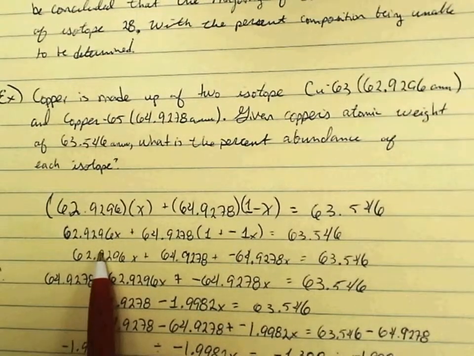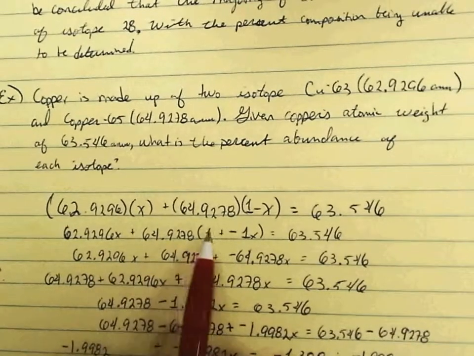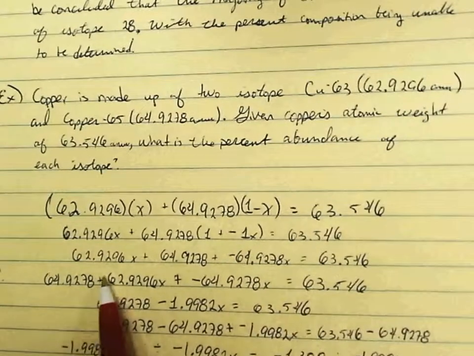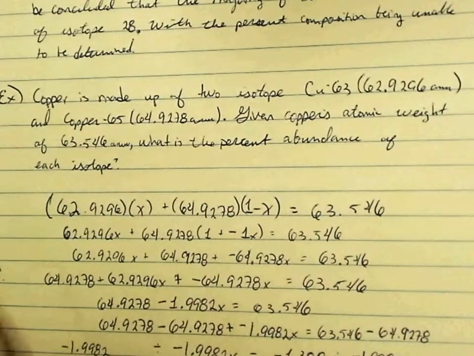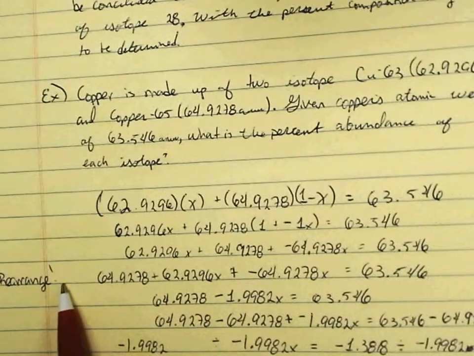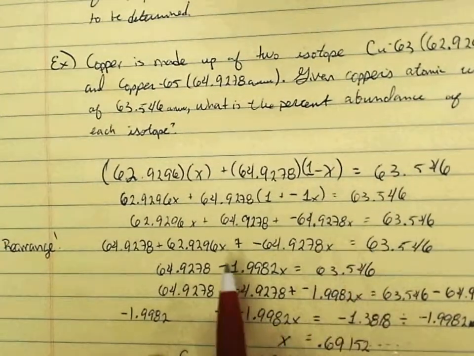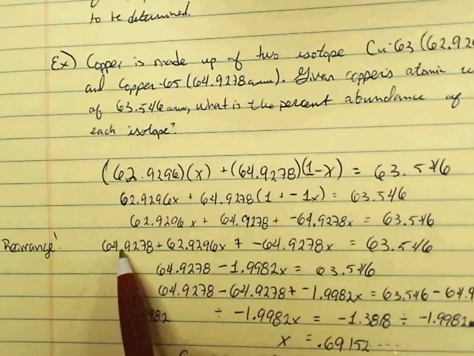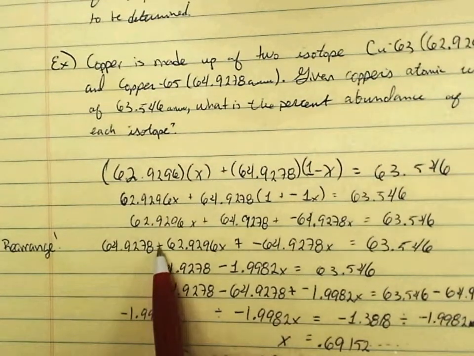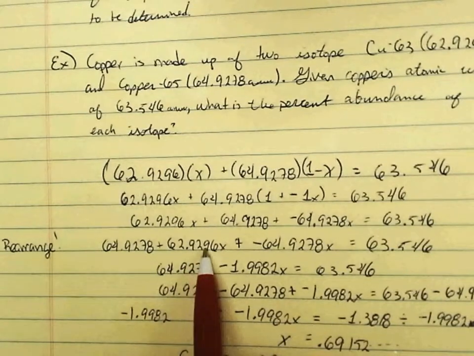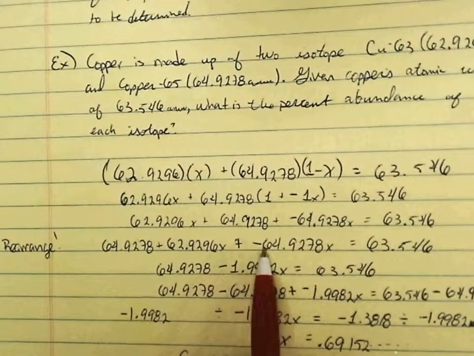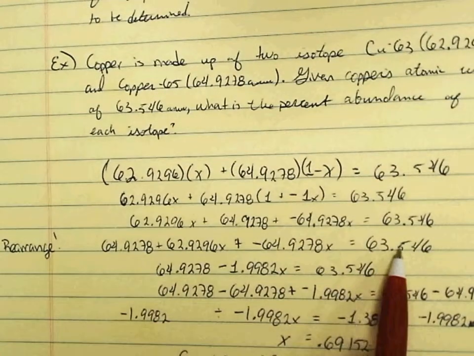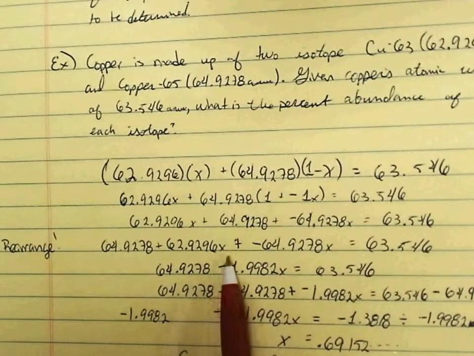Now, I'm going to move these down and distribute those. I'll rearrange my numbers so that I have the x's on one side and the non-x's on the other side. So I end up with 64.9278 plus 62.9296x plus negative 64.9278x is equal to 63.546.